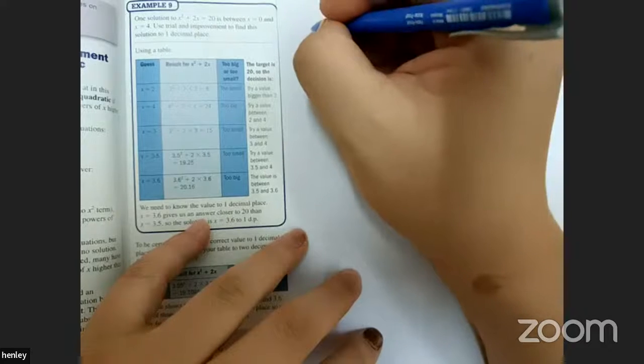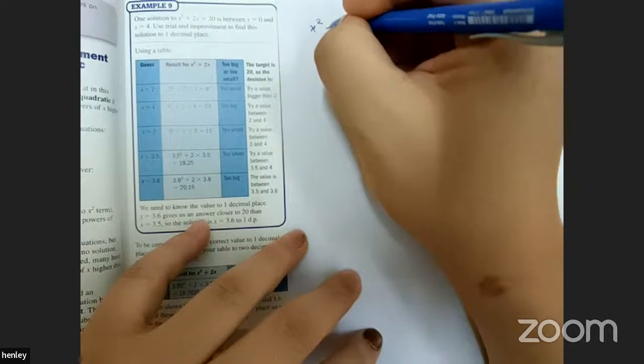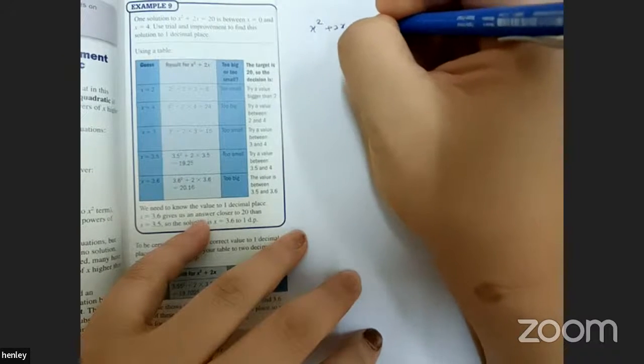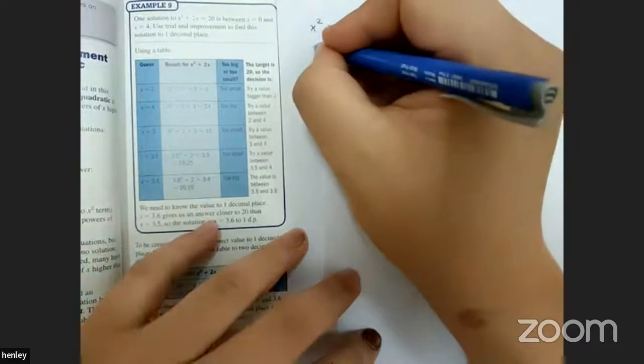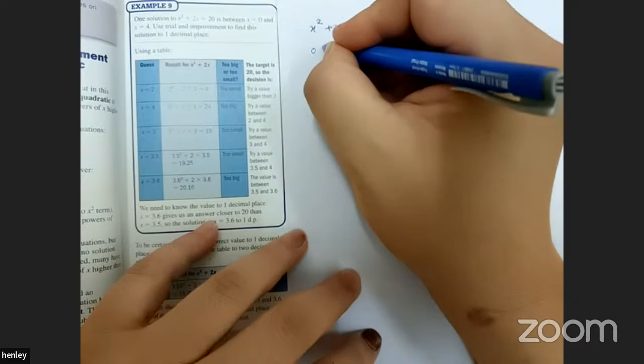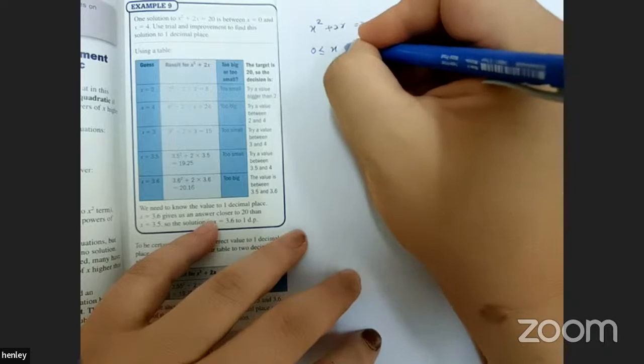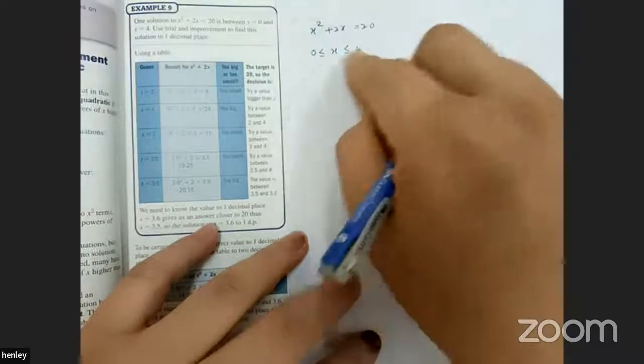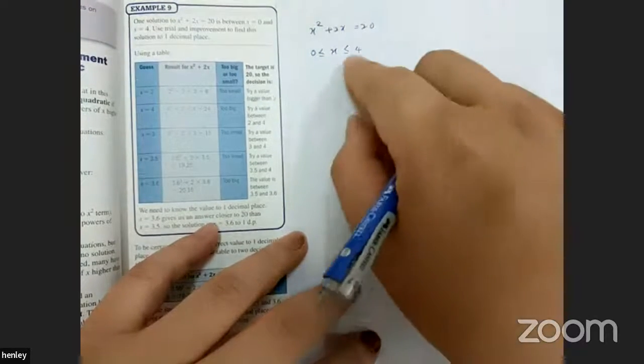So x squared plus 2x is equal to 20. The x is between 0 to 4.